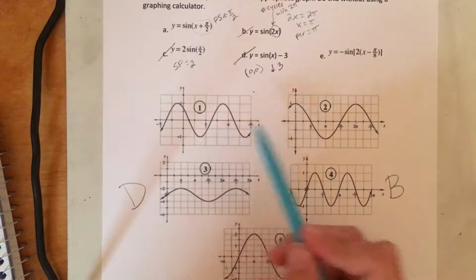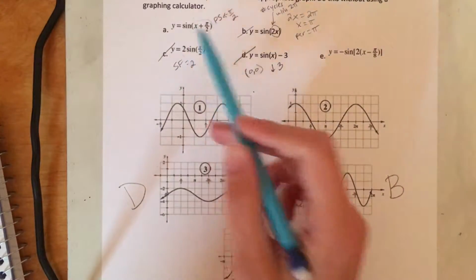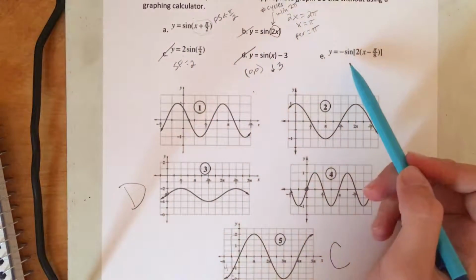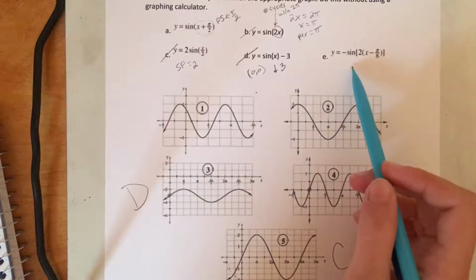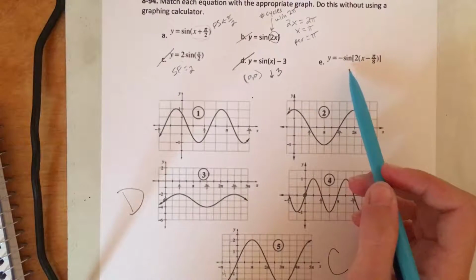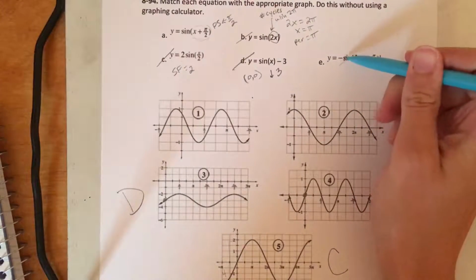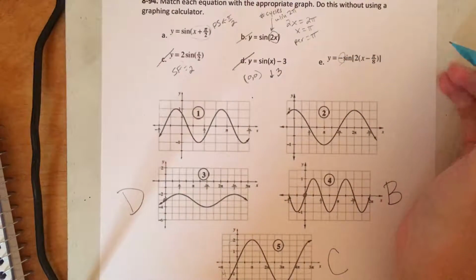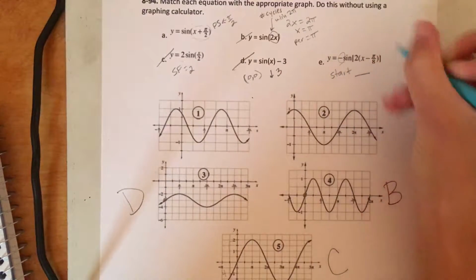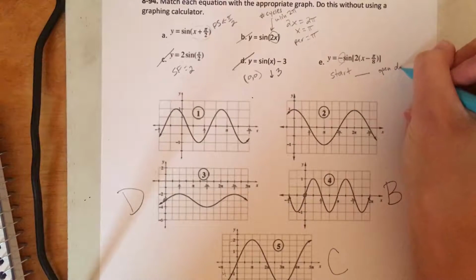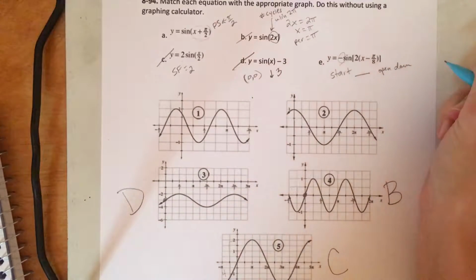Now we just have left 1 and 2, and the equations A and E, which actually look pretty different. So let's look at E, continuing on with the equation we haven't gotten to yet. We know that it's a negative, so it's going to open down. Where it starts is going to be where our phase shift is.